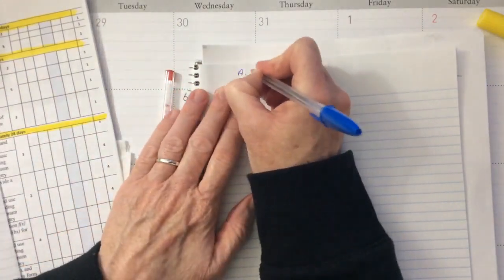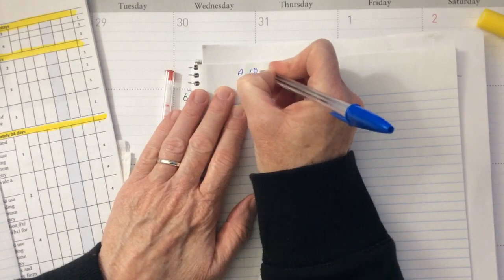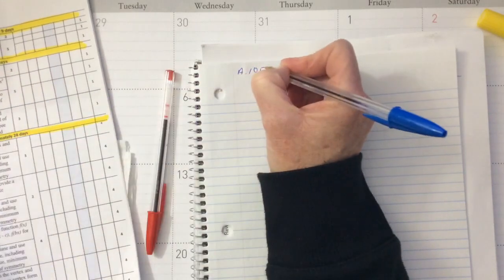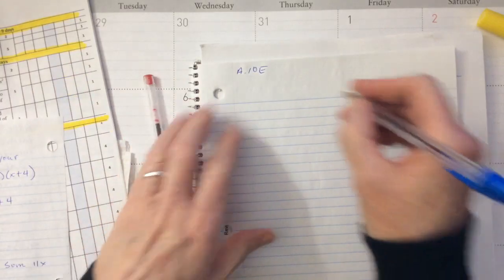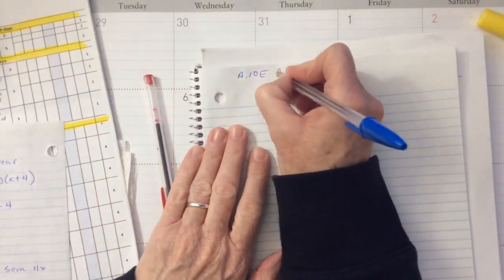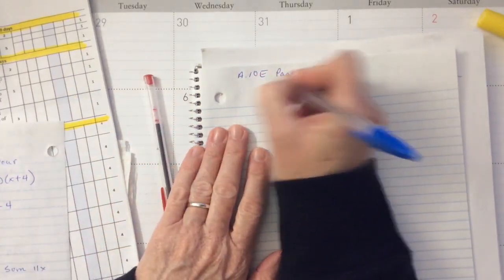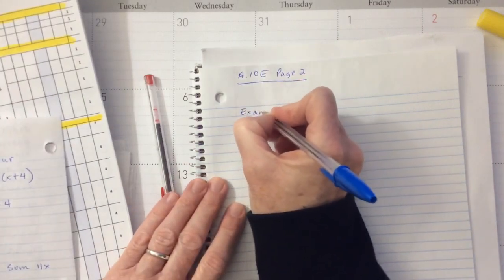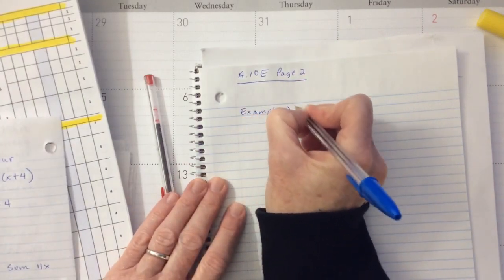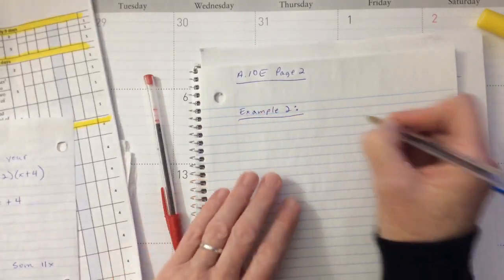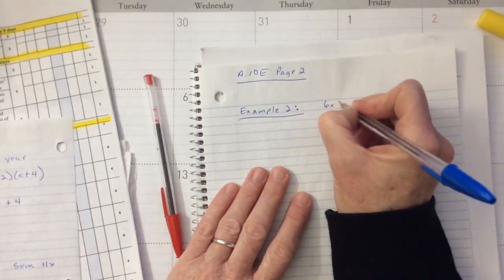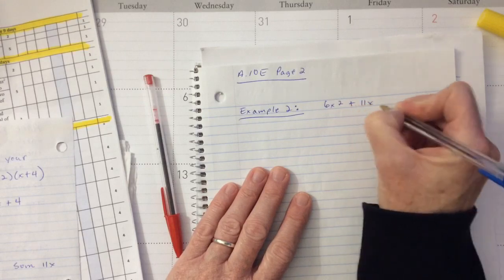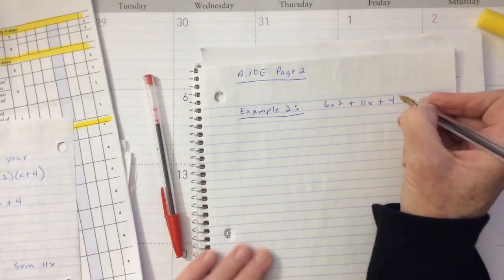A.10E, page 2. Here's another example. So let's say you have 6x squared plus 11x plus 4.